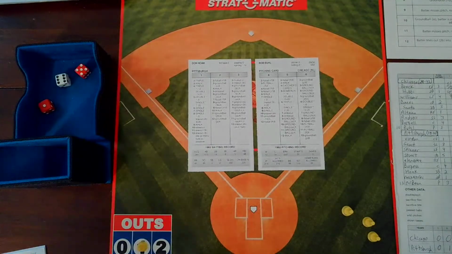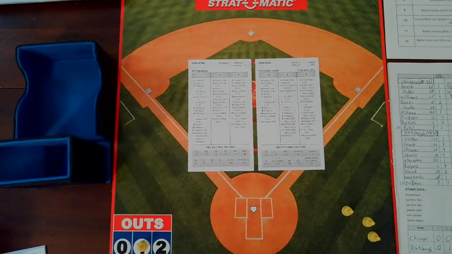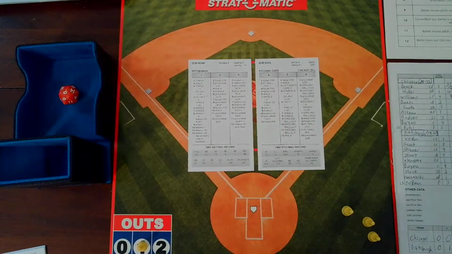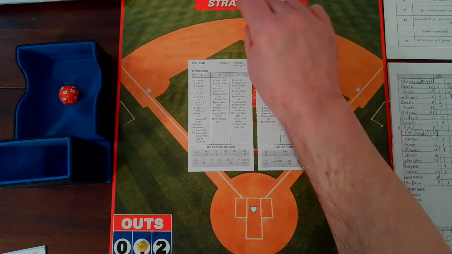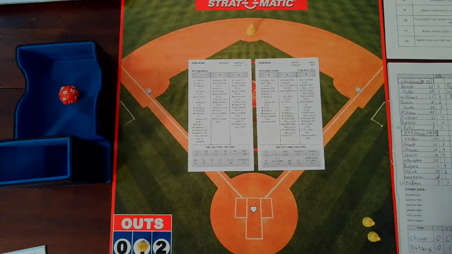6-6, and that is a double 1-9, single 10-20. And that is going to be a 6. I know it's kind of hidden back there, but that is a 6. So that, with a 6, that will be a double. 1 out, double for Don Hoke.